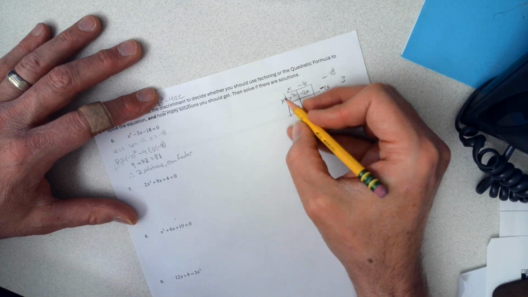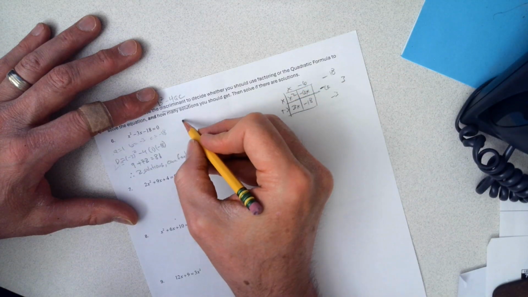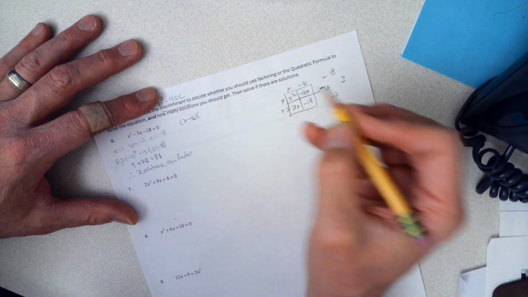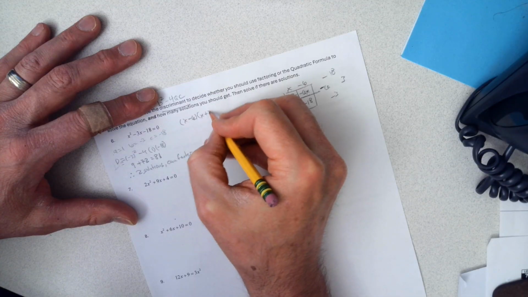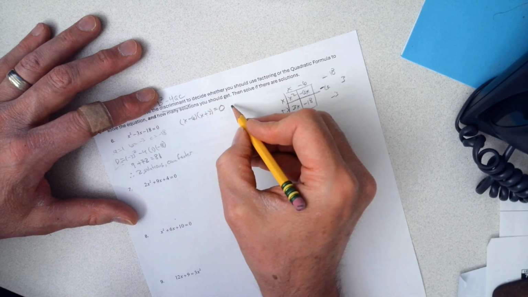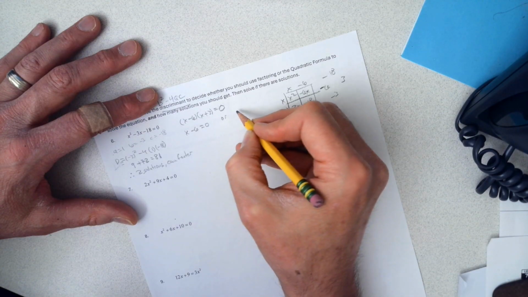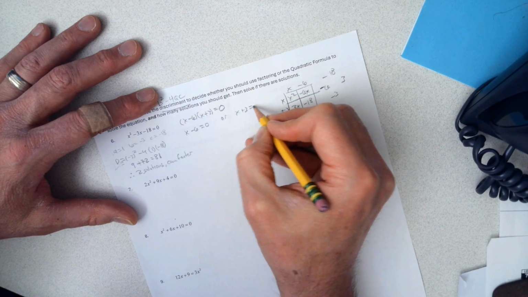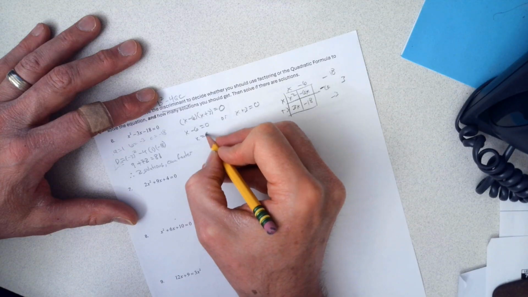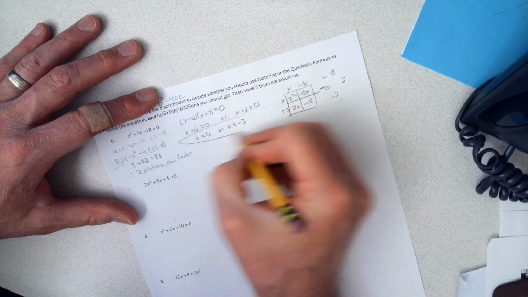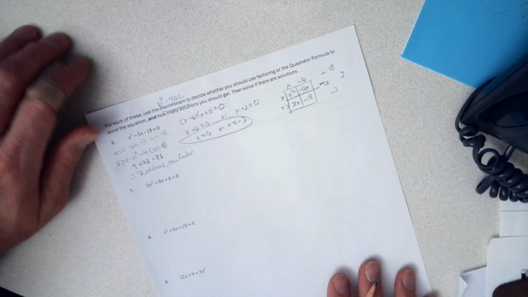x minus 6 plus 3. So this problem becomes (x minus 6) times (x plus 3) equals 0. And I can apply the zero product property and say that x minus 6 is equal to 0, or x plus 3 is equal to 0. So x is equal to 6, or x is equal to negative 3. Those are the two solutions that I was looking for.